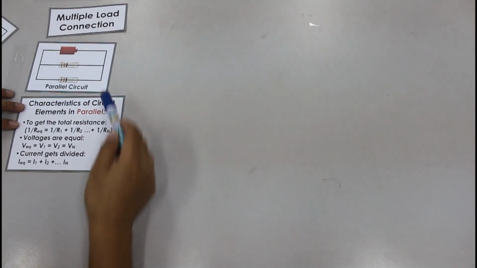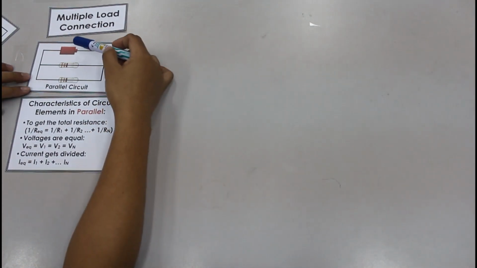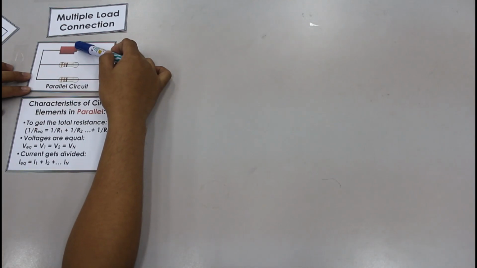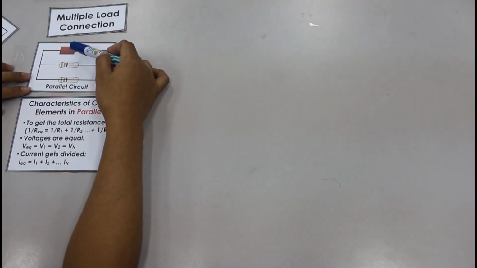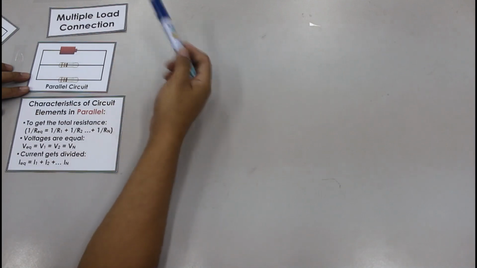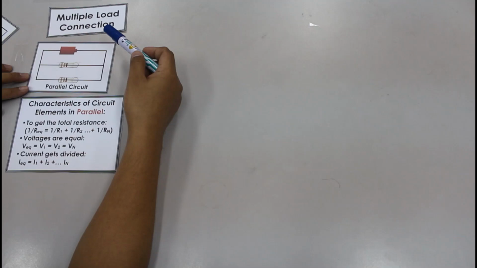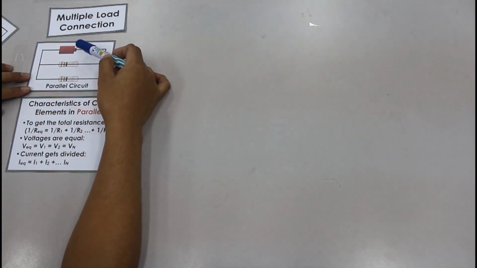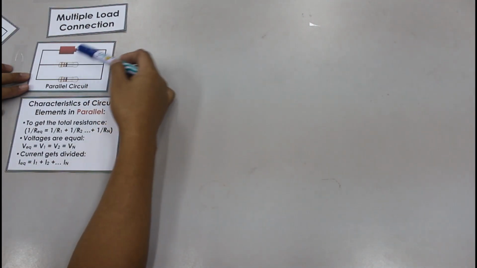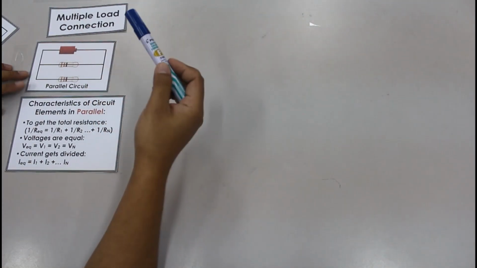Current gets divided in a parallel circuit. That means the total or the equivalent voltage that we'll be getting, we can use Ohm's law and compute for the current equivalent, and that current equivalent here will be the sum of the currents in the individual circuit elements. We can try an example problem to solve, and we'll start with series circuit.